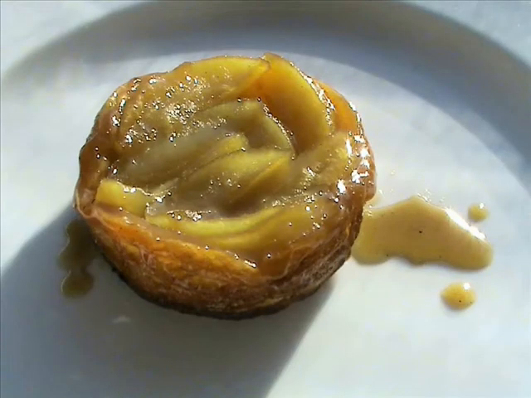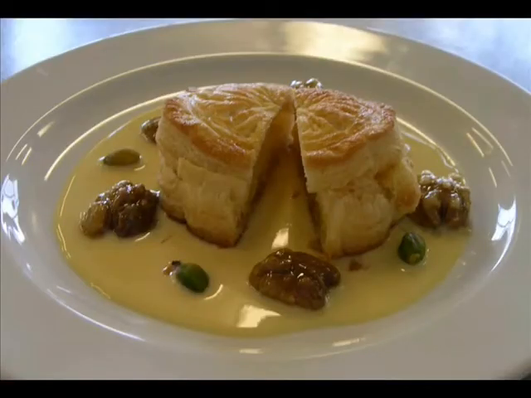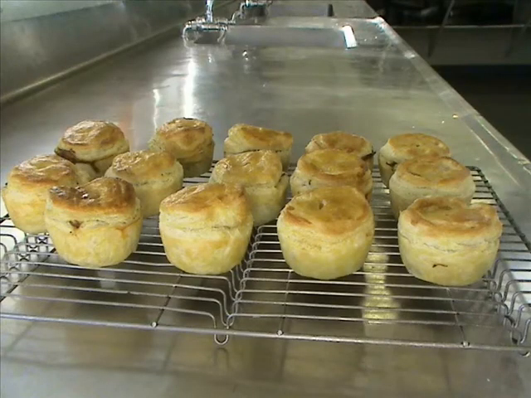Here we've got a couple of examples of what you can do with puff pastry. Here's the classic apple tart tatin. This is what we call gâteau pithiviers, or the puff pastry and frangipane tart, and probably the more well-known pie.